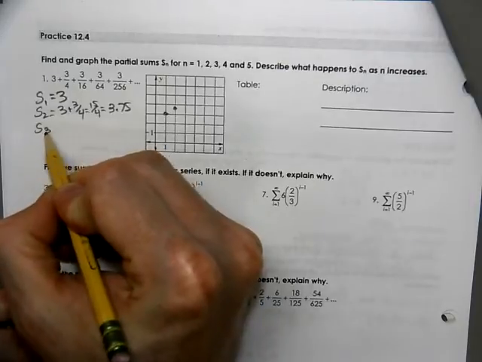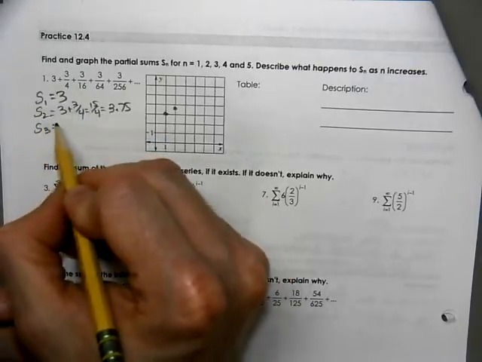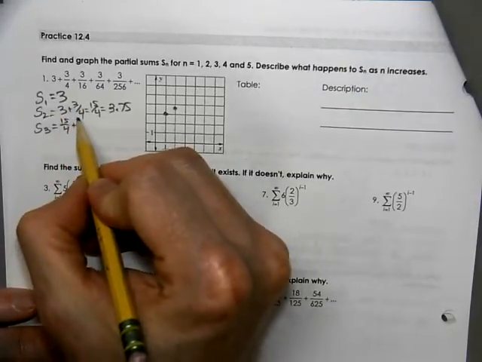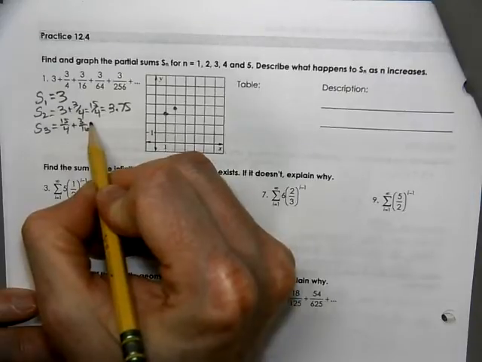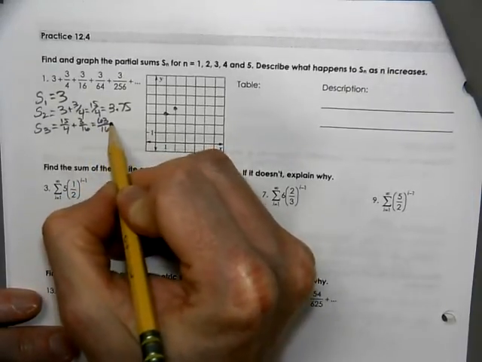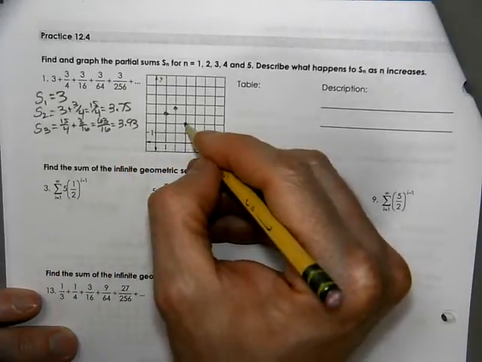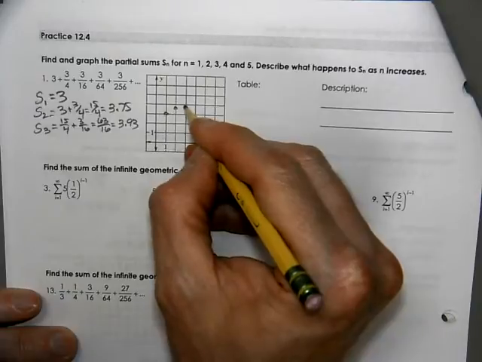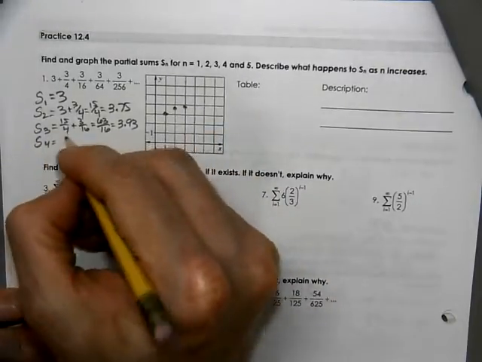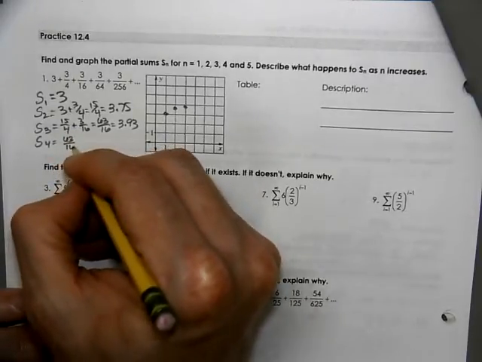Our third sum, these are partial sums. It's going to be the first two, which was 15/4, plus the next one, which is 3/16. That comes out to 63 over 16, which is 3.93. Our fourth term is that 63 over 16.